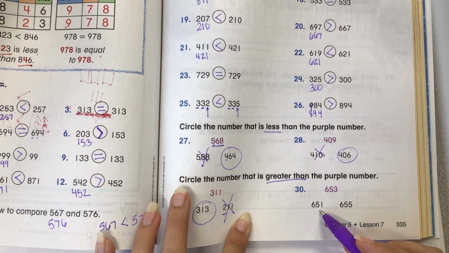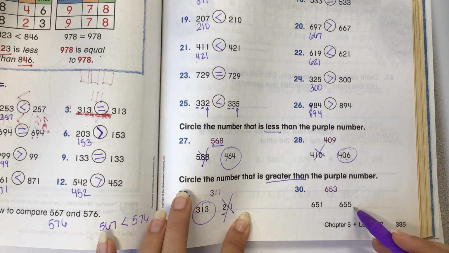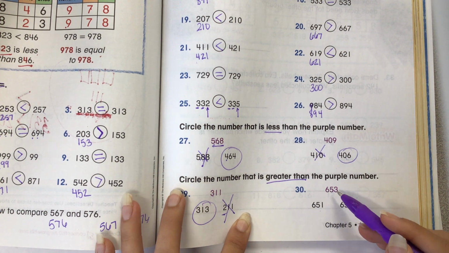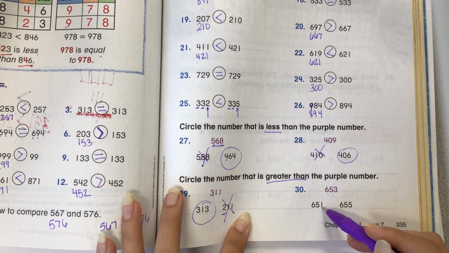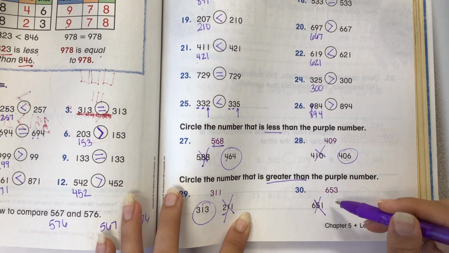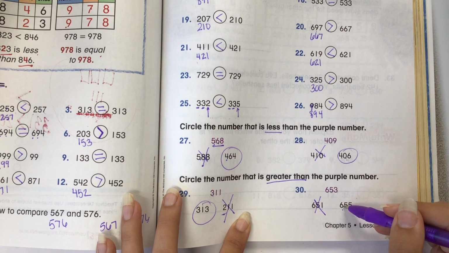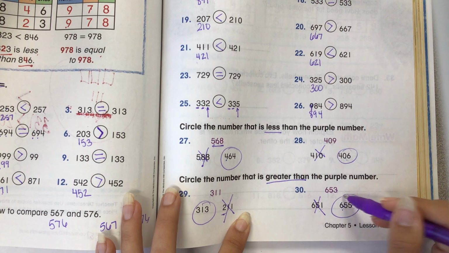653, 651, 655. So which one is greater? Let's compare. 600, 600 is the same. 50, 50, 3, and then a 1. 1 is less than 3, so that's not greater. 600, 600, 50, 50, 3, and then 5. 5 is greater than 3.